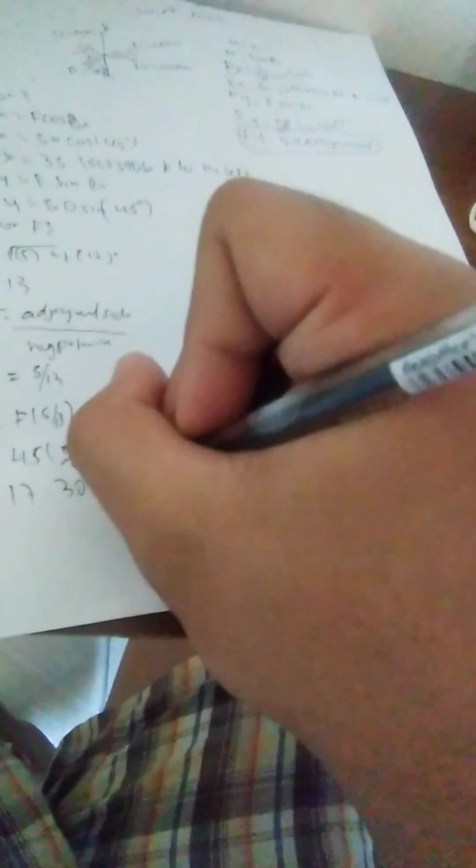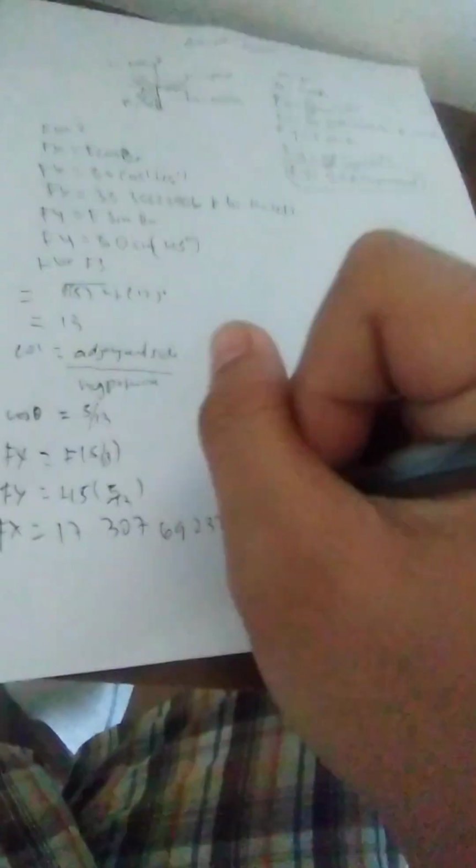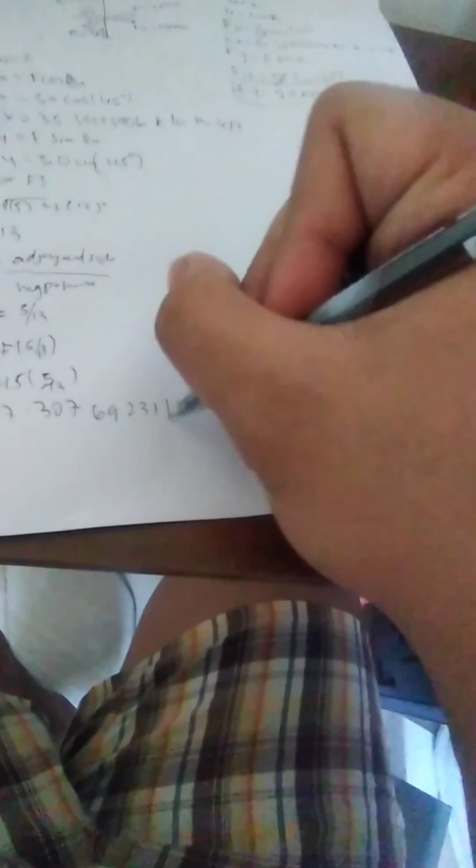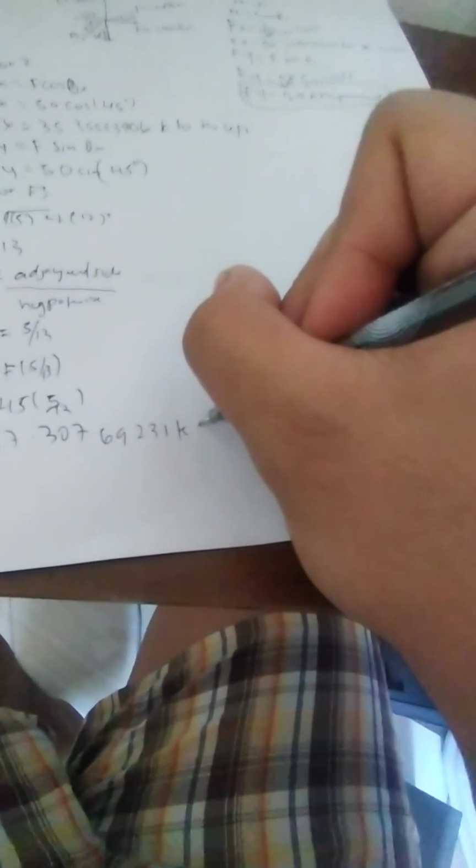So it will become Fx 17.30769231 kN to the left. So this one is the answer for number 3.